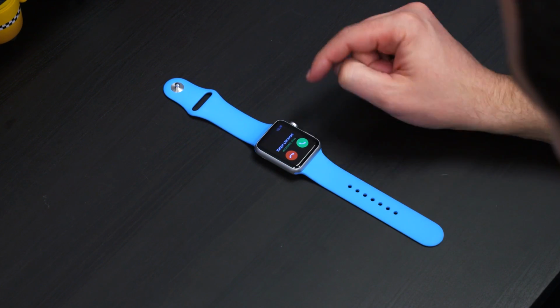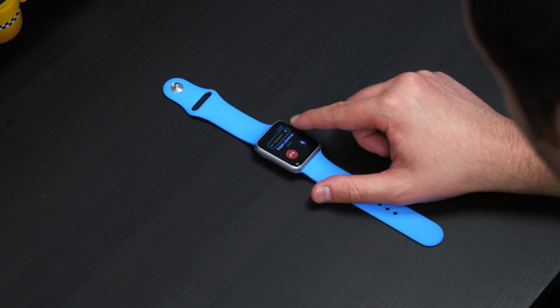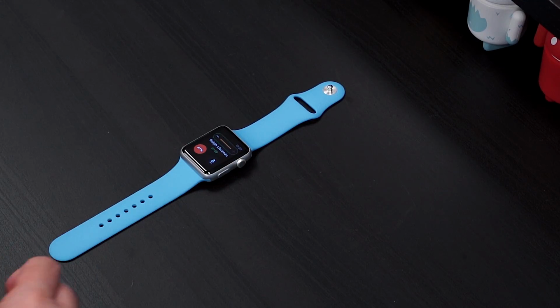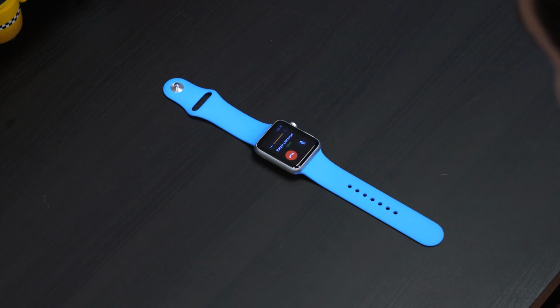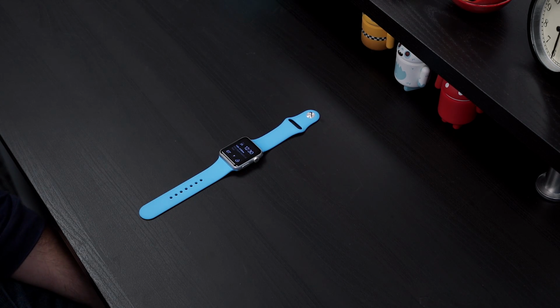So I got Ralph calling me. I'll go ahead and answer that. And now I am talking to Ralph. Hi, Ralph. Hey, what's up, John? So now we're having a phone call. You can adjust the volume using the digital crown. You can mute it, or when you're done, just hang up. Bye, Ralph. Bye. And go ahead and just hang up right there. And here we are back at the home screen.